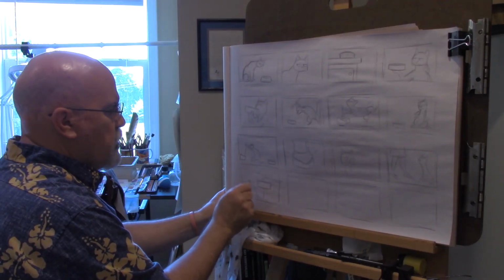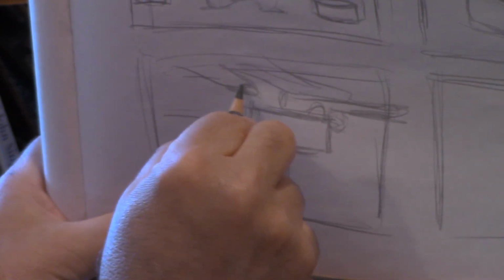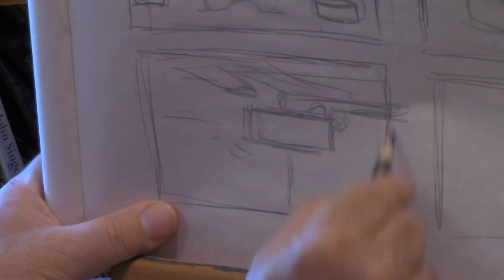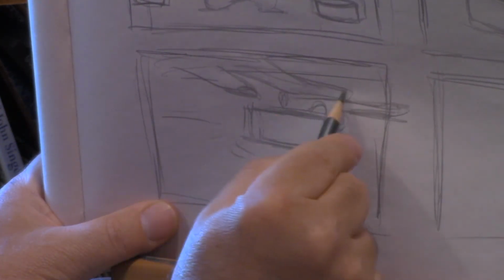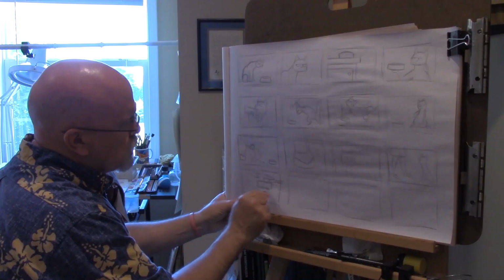I need to show the lady's hand right here. Got a little thumbnail. Just her hand peeking in the frame, pressing down the button. So what's our next panel got to be? We have to show him happy and expectant, and then disappointed.